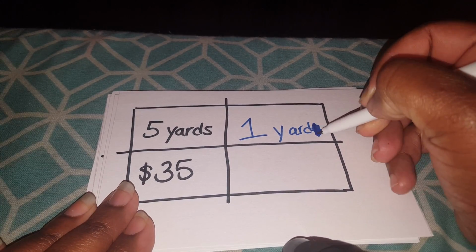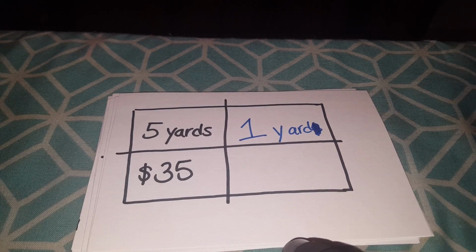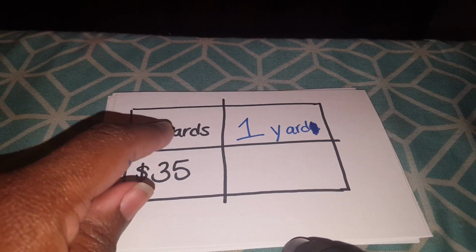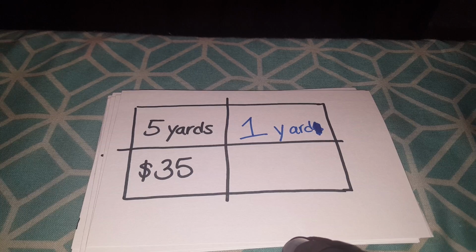Ooh, grammar mistake. 1 yard. Okay, so now find that scale factor. So we are asking ourselves, what is happening to this 5 to get to this 1? I am going to give this to you in a division sense since you are used to seeing it that way, but we're going to start thinking about multiplicative sense.